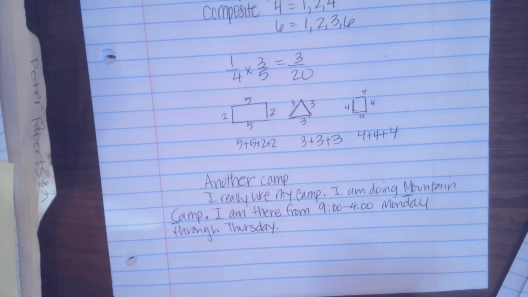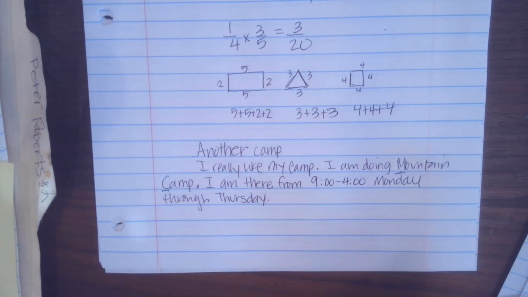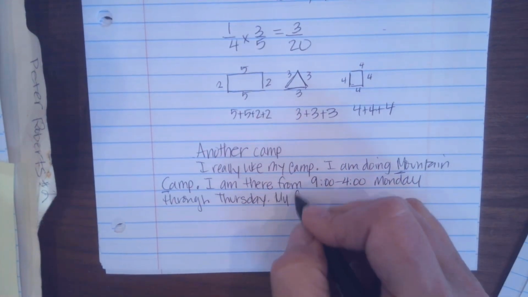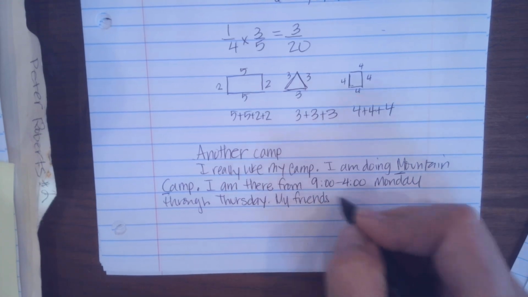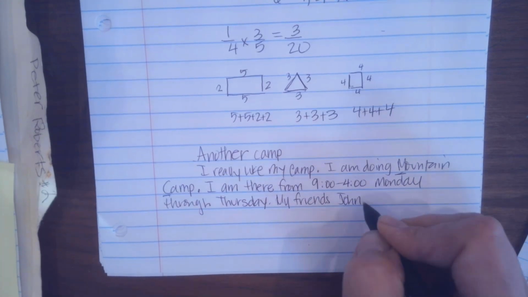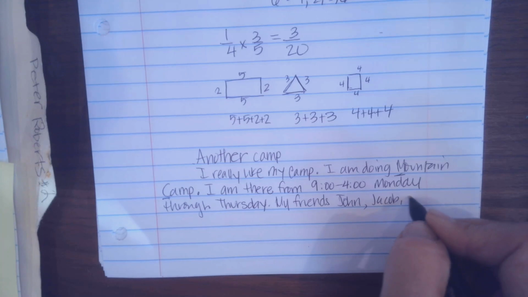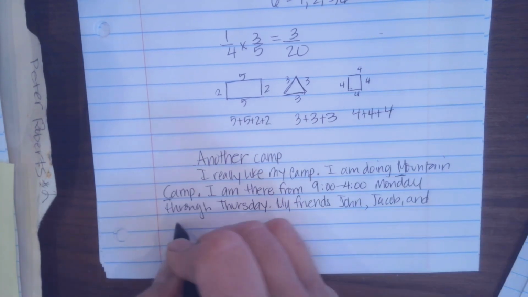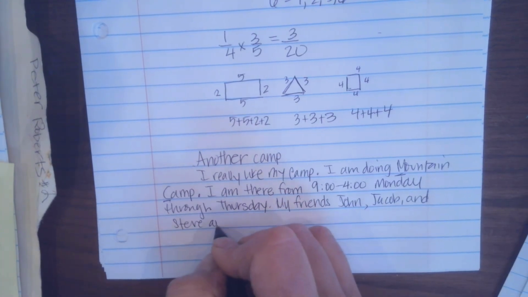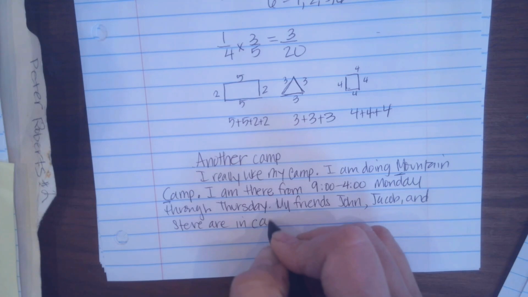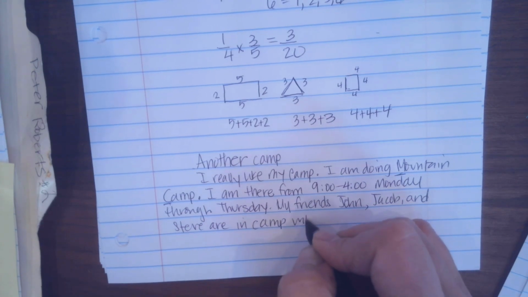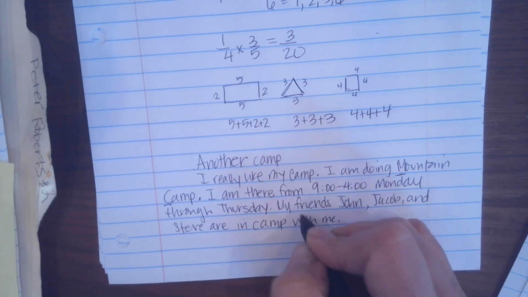Then you're going to give some details about your camp if we were just doing a paragraph. My friends John, Jacob, and Steve are in camp with me. Period.